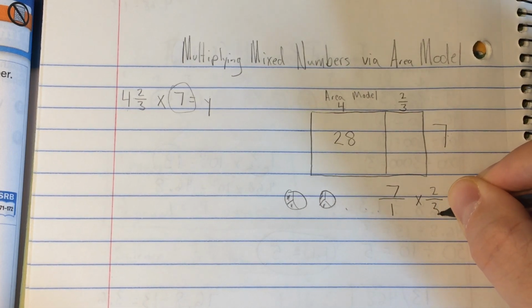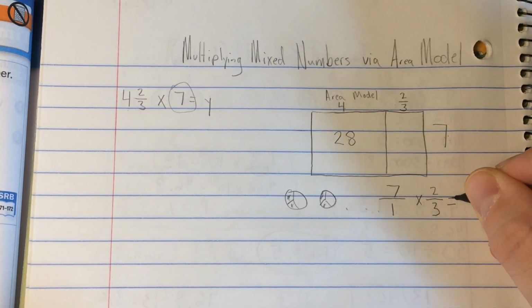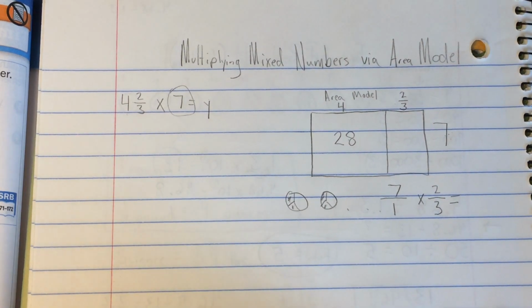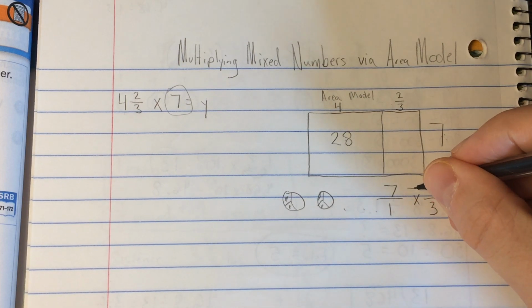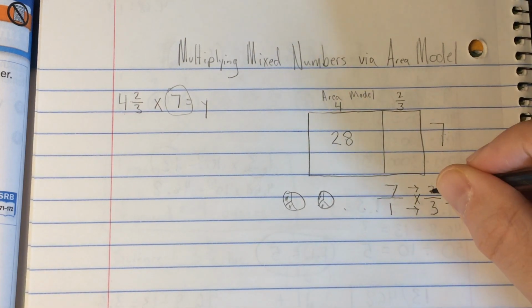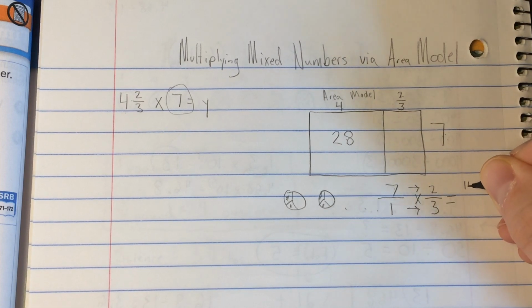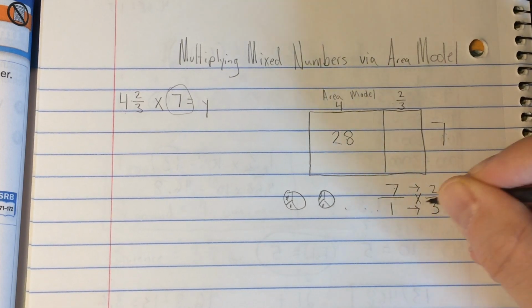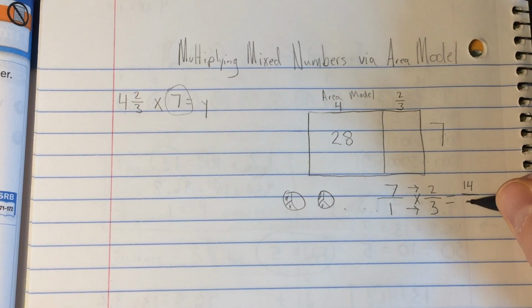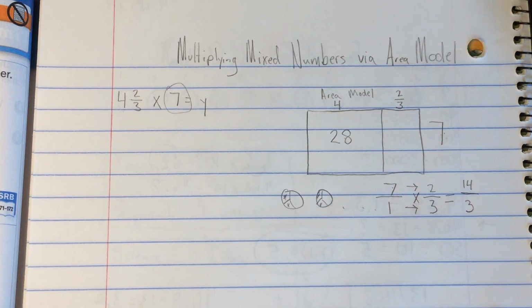The beautiful thing about multiplying fractions, you don't have to change any denominators, nothing like that. You literally just multiply across. So 7 times 2 is 14. And what's 1 times 3? That's right, anything times 1 equals itself, 14/3.